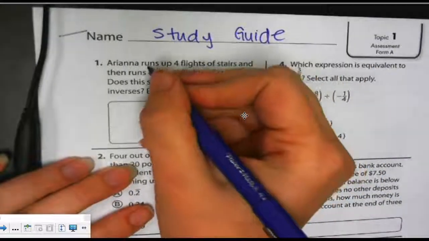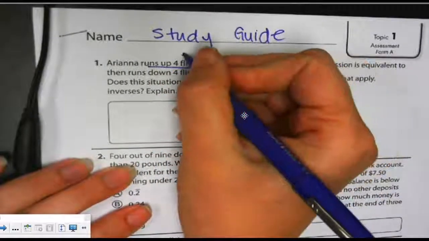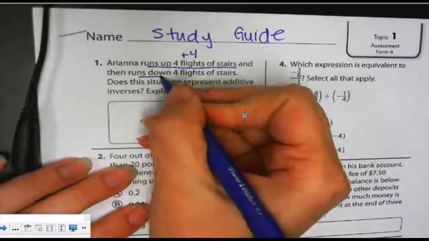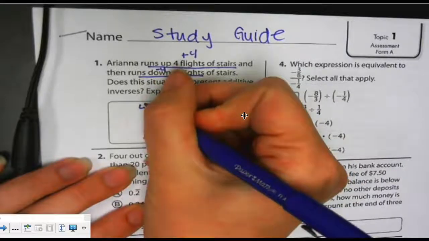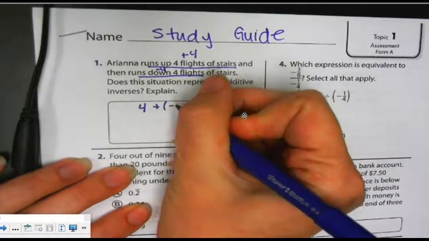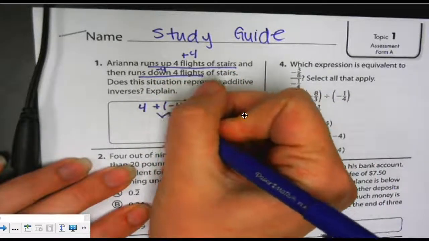So in this situation she runs up 4 flights. So since she's running up 4 flights, we would say that this is a positive 4. And then she runs down 4 flights, which we would say is a negative 4. So we would represent this as 4 plus negative 4. And if we were to solve this, we would get 0.